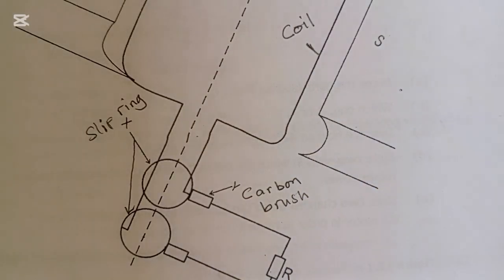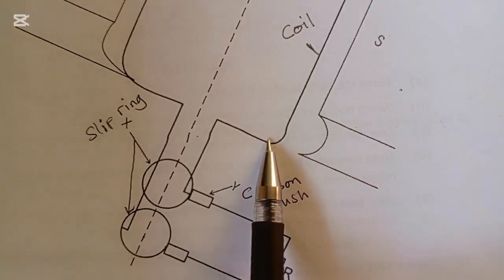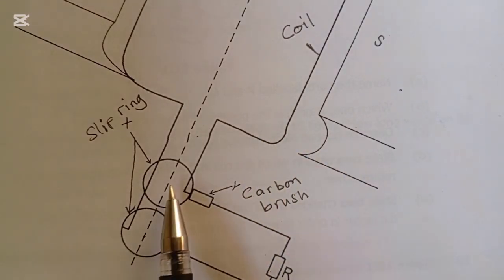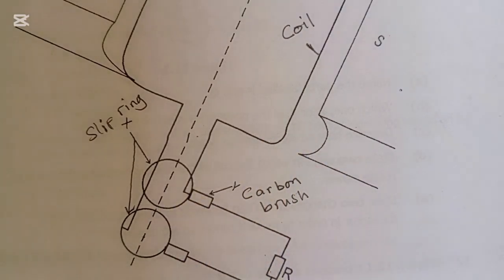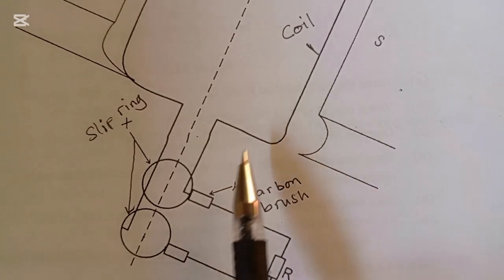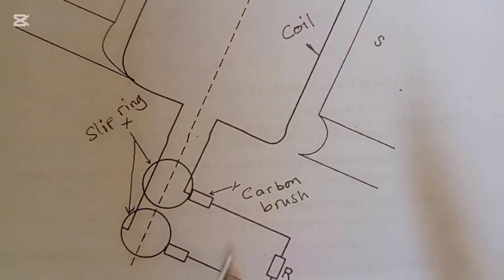I can ask you to give the functions of the carbon brush. The function of the carbon brush is that it conducts current between the stationary part and the moving part of the coil. This is the moving part and this is the stationary part.